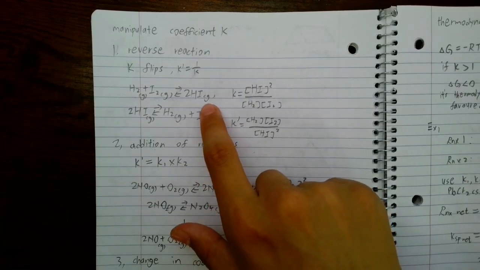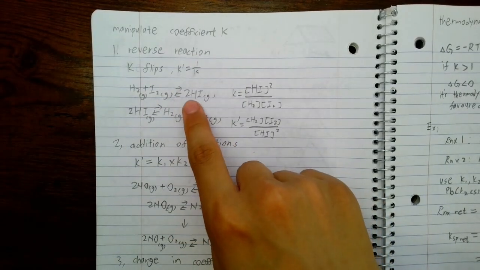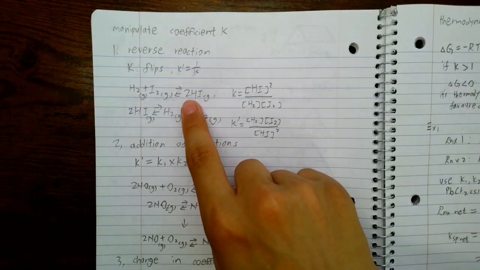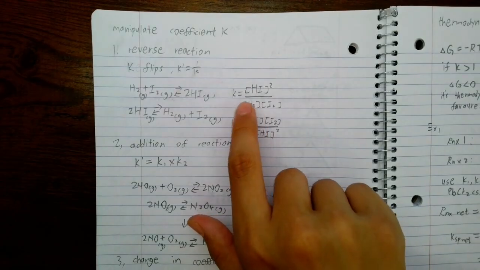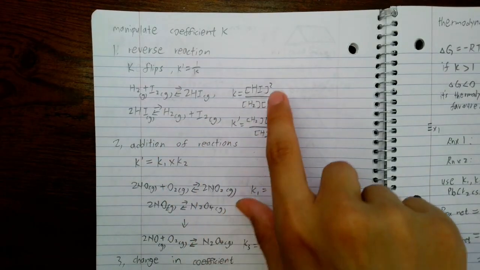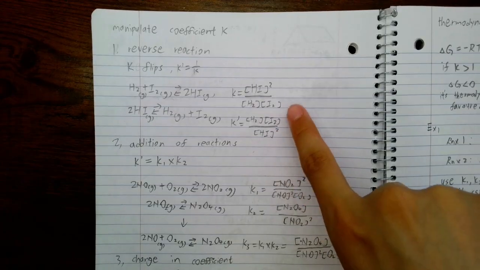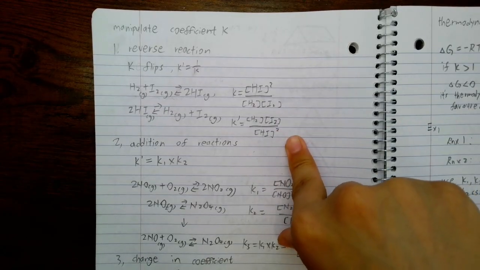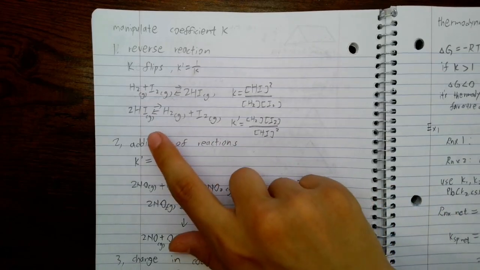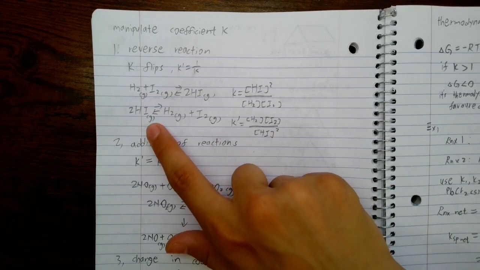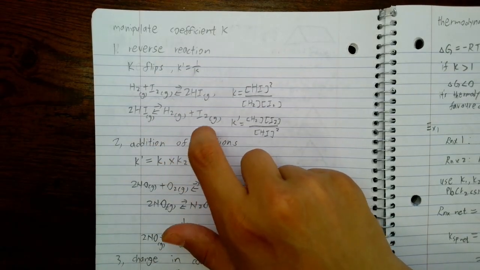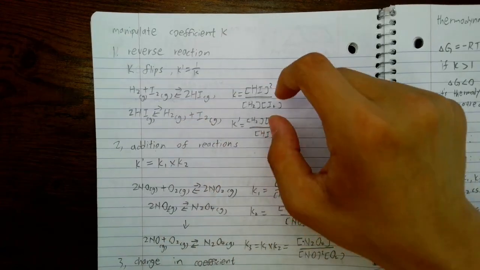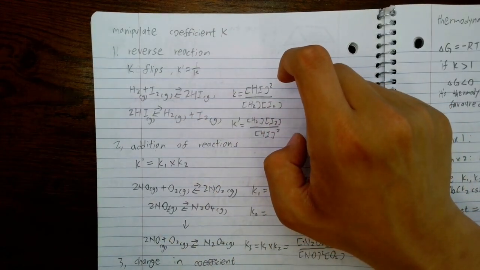As indicated in this example, if this is our original reaction, and this is going to be our equilibrium constant K, when we flip the reaction, the equilibrium constant K is also going to be flipped. If you don't believe this, you can try to figure out the equilibrium constant K just by looking at this equation and also this equation and compare. You will see that this is indeed a general pattern.